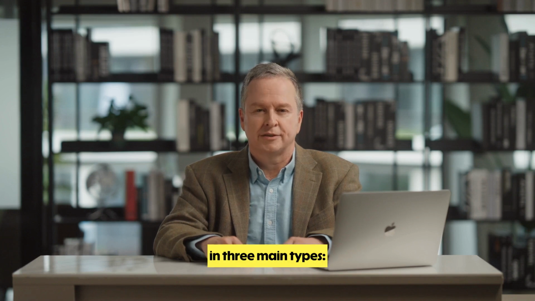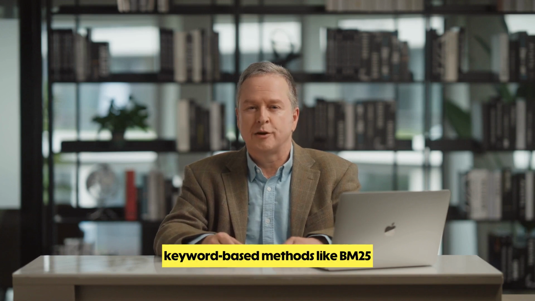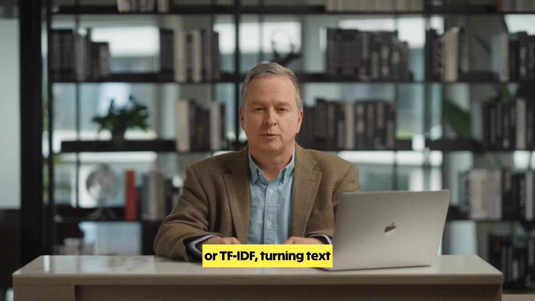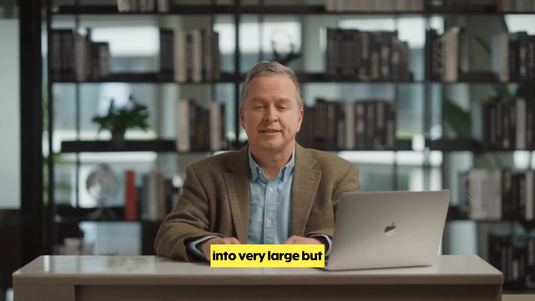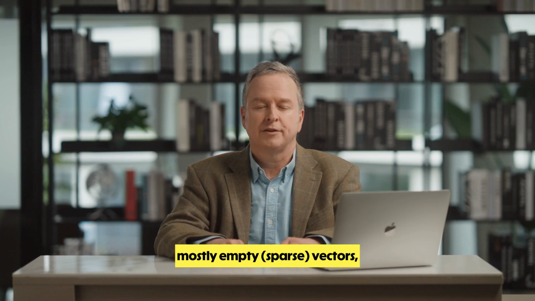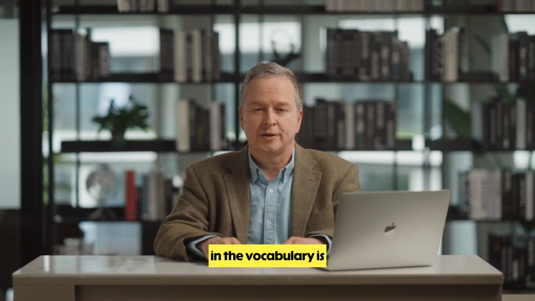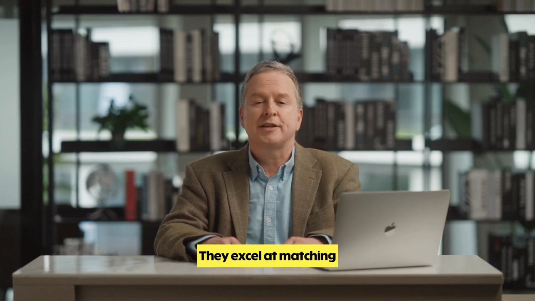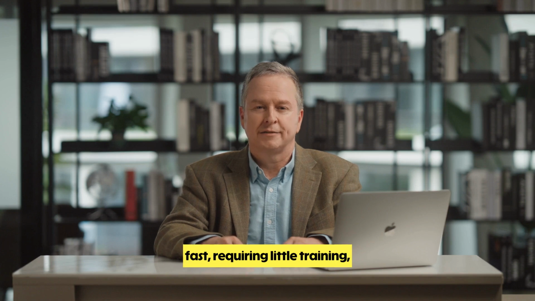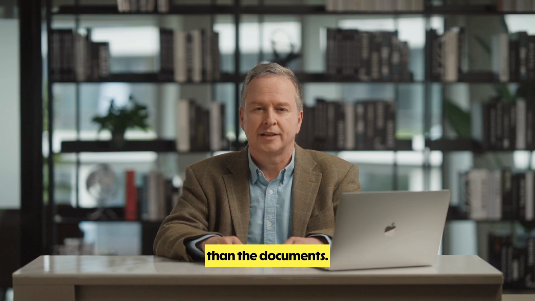Retrievers in AI come in three main types: sparse, dense, and hybrid, each with unique strengths and use cases. Sparse retrievers use classic keyword-based methods like BM25 or TF-IDF, turning text into very large but mostly empty sparse vectors, where the presence or frequency of each word in the vocabulary is noted. They excel at matching exact terms and are fast, requiring little training, but can struggle to find relevant results when users use different vocabulary than the documents.